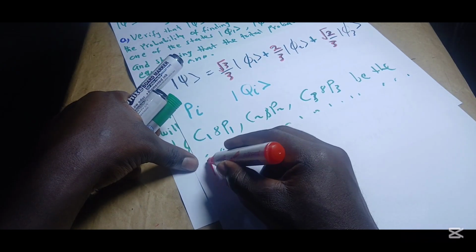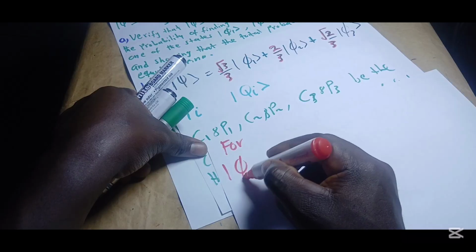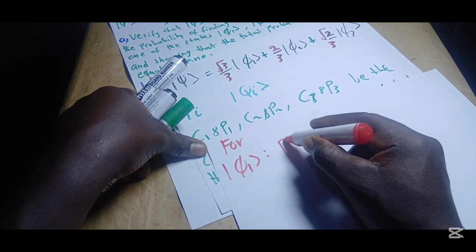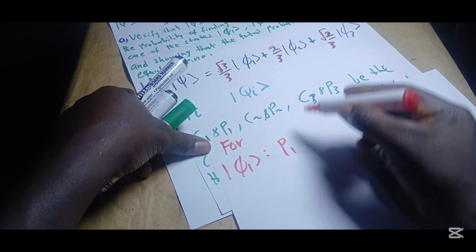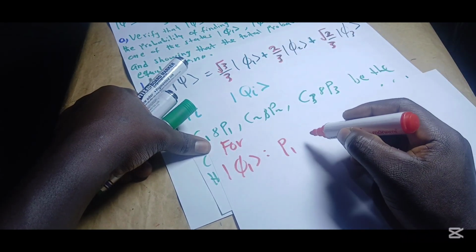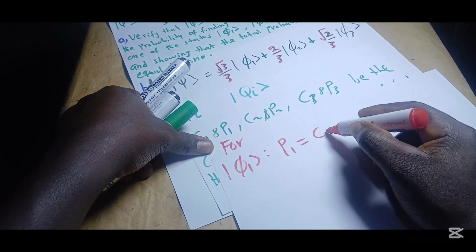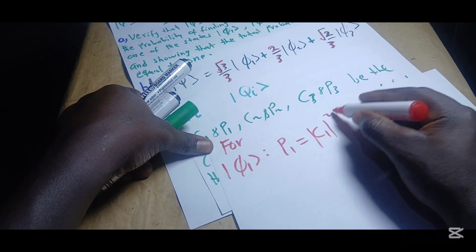So now for state psi 1, the probability of finding the particle in state phi 1 will be equal to the absolute square of the coefficient of phi 1. Right.